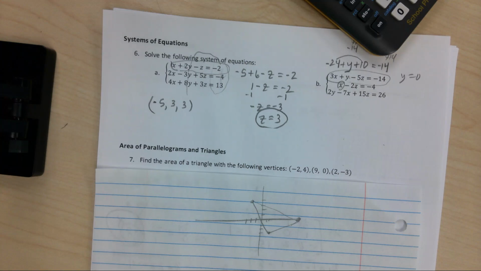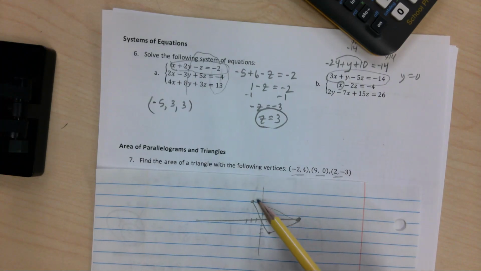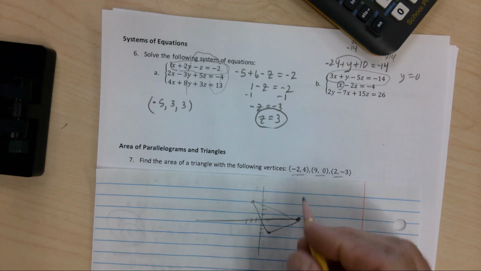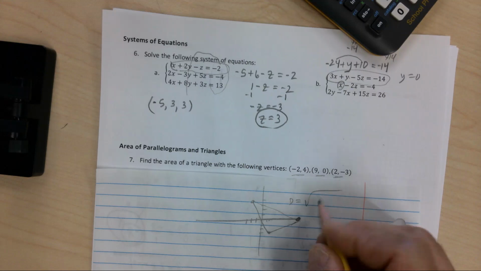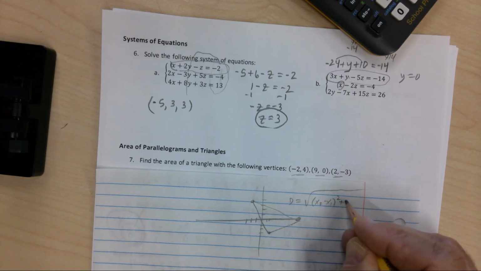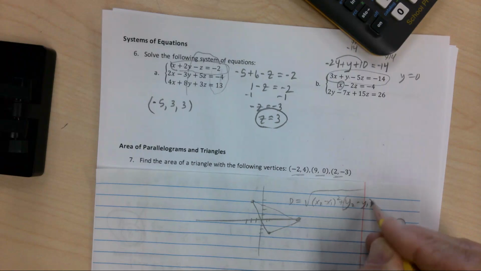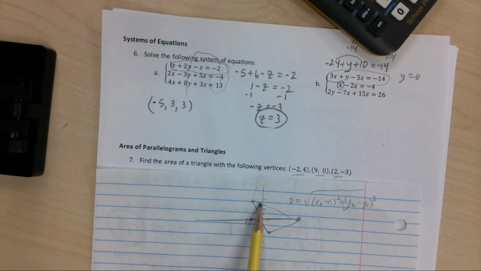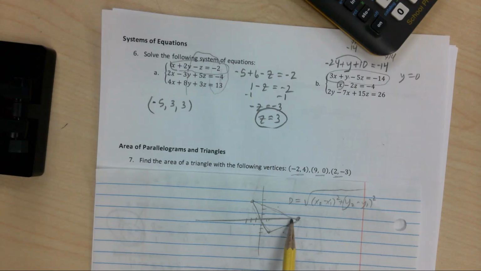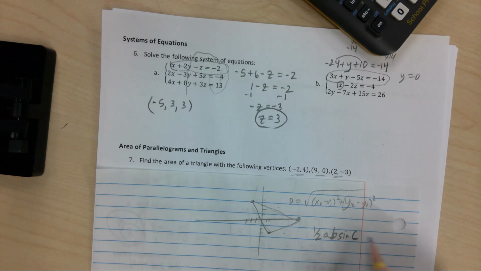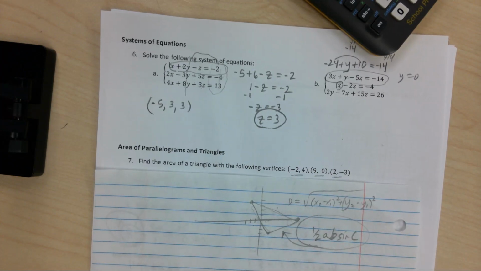Okay, number 7. Find the area of a triangle with the following vertices. I've taken these points and I've plotted them right here, and you could use the distance formula. I don't want you to write this down, but that's x2 minus x1 squared plus y2 minus y1 squared, which is essentially finding the distance from here to here, here to here, here to here. And then if you know these distances, you can use the law of cosines to find the angles. And then you could use the formula one half a b sine of C to figure out the area of that triangle. That is the long way.